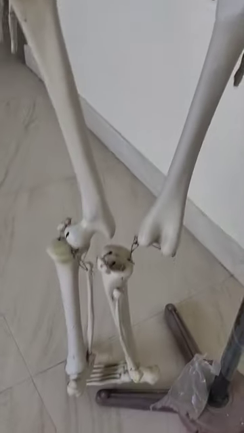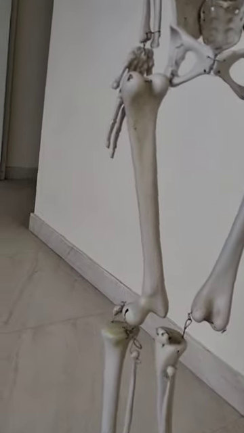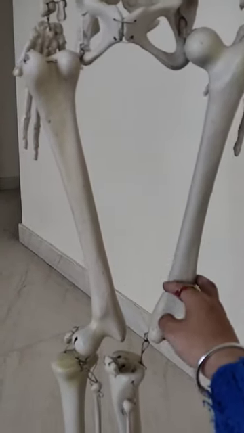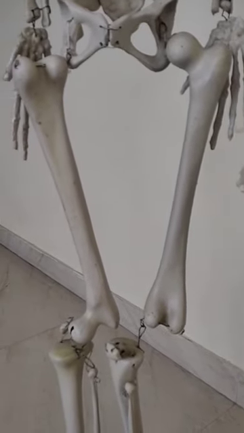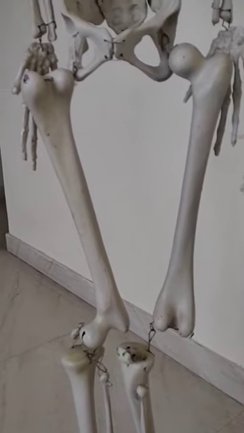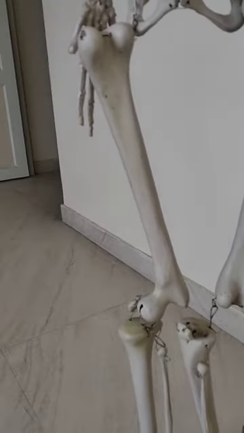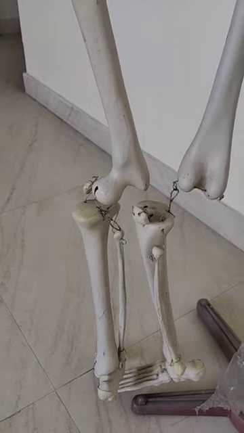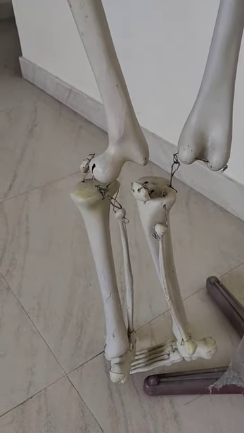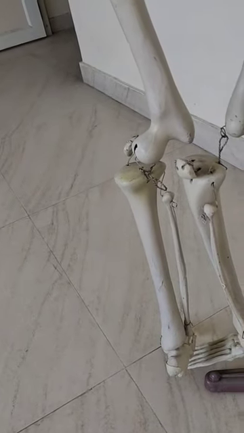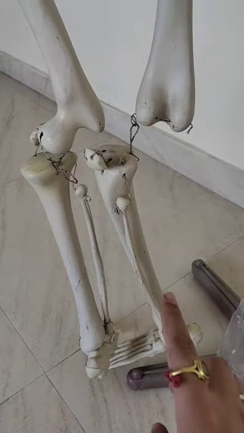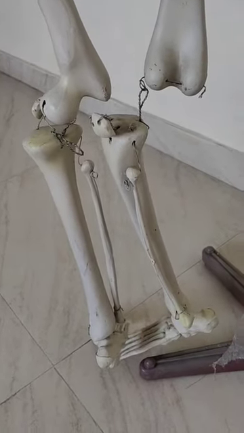Now you have the hind limbs. The leg bones are called the hind limbs. This is your femur bone. The upper leg bone is called the femur bone, and the femur bone is also the longest bone in our body. The longest bone of the skeleton system is this one. Now the lower leg is made up of two bones, that are called tibia and fibula. Tibia and fibula are called the lower leg bones.